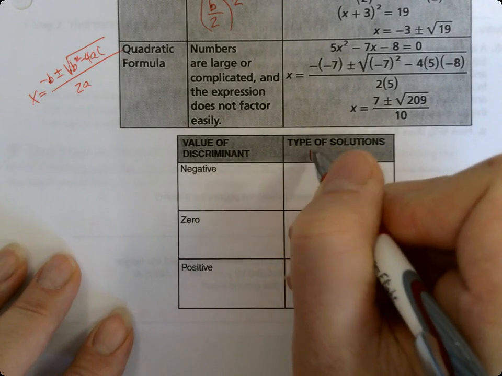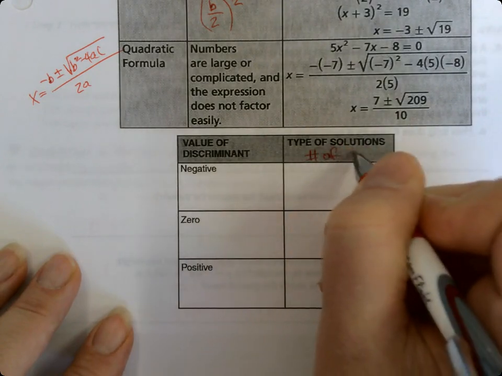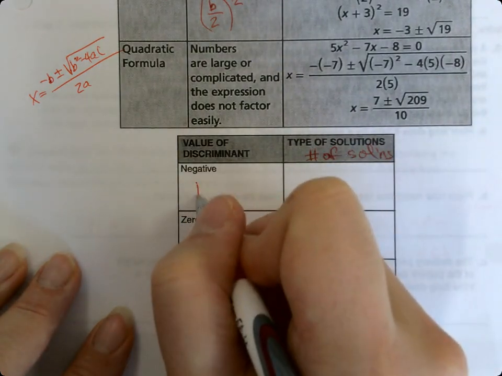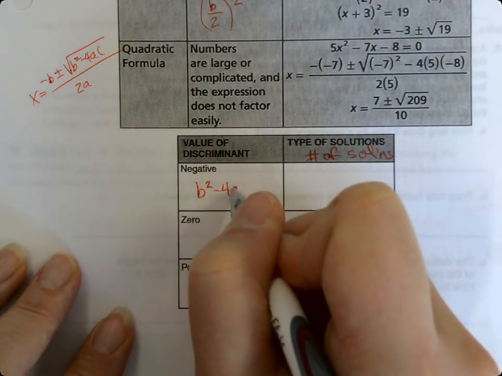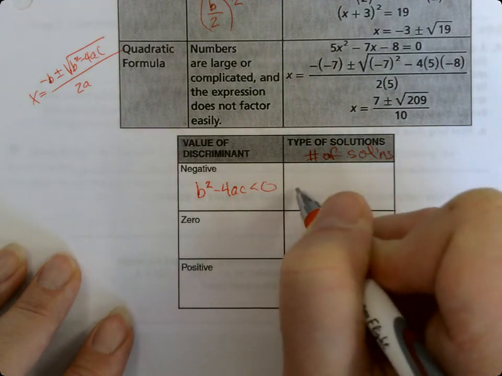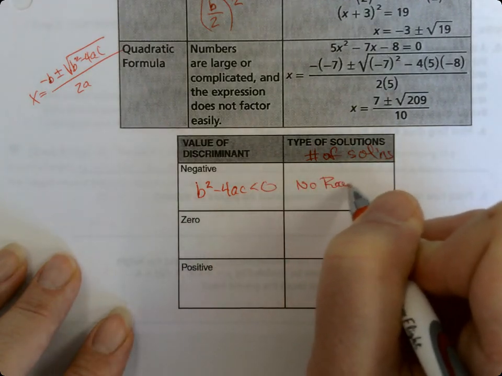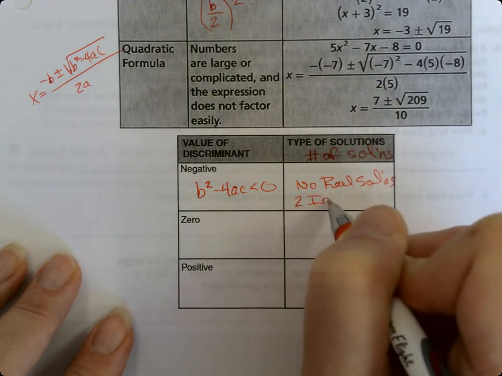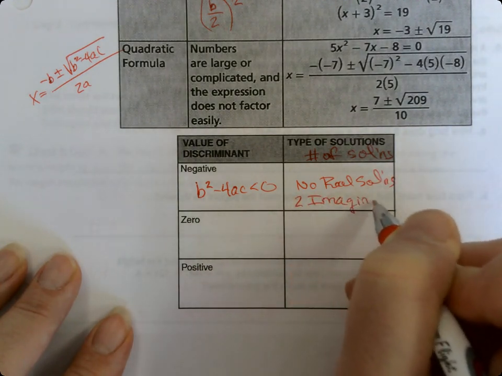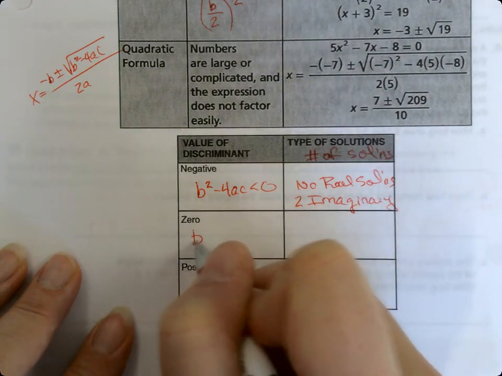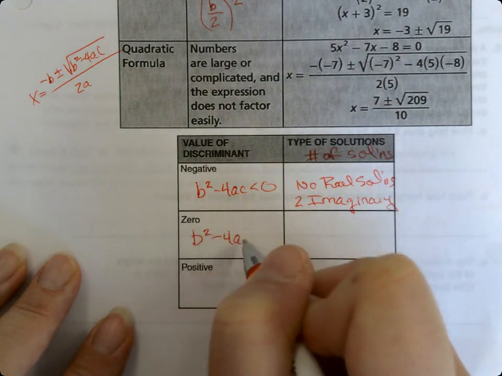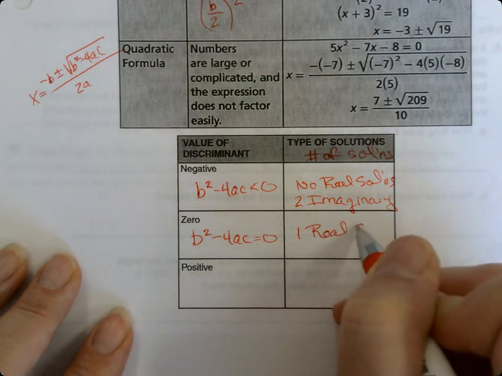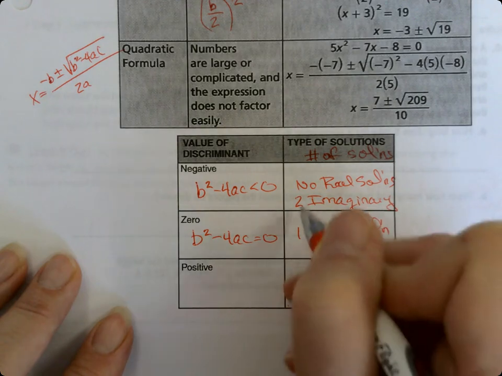Type of solutions and number of solutions. Okay, so I'm going to add that there. The discriminant is b squared minus 4ac. If it's less than 0, you have no real solutions, but what do you have? 2 imaginary. If your discriminant is 0, I'm just repeating what we already have in our notes, you will get 1 real solution, and it will always be rational.